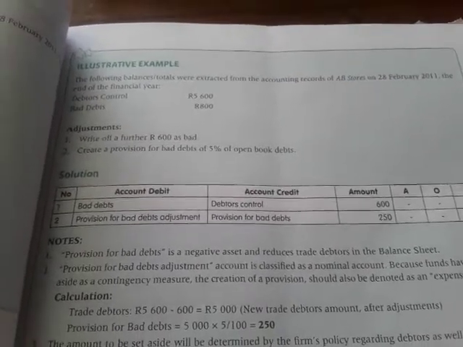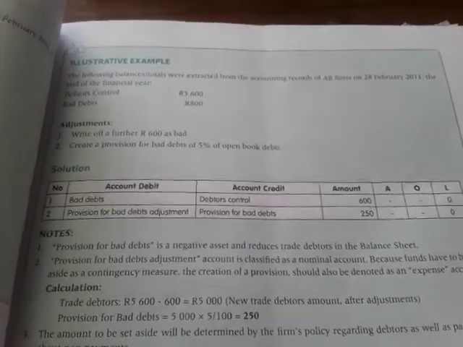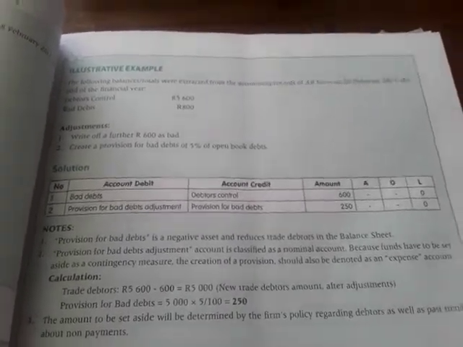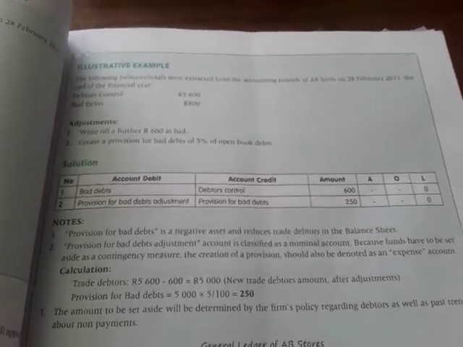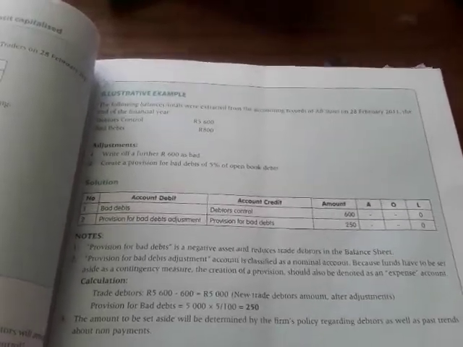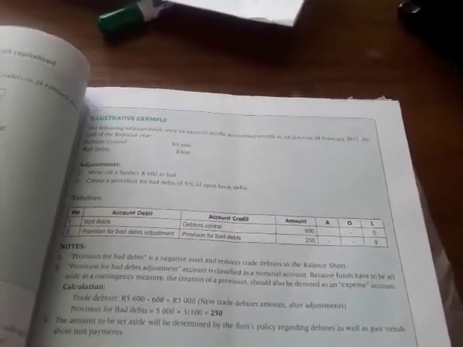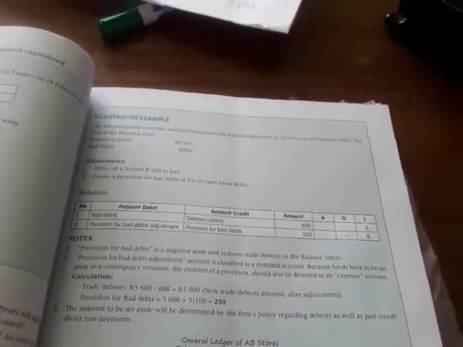The two accounts that are affected at all times when you have to create a provision, or increase or decrease the provision, are your provision for bad debts adjustment, which I told you can either be an expense or income, and your provision for bad debts, which is a negative asset.